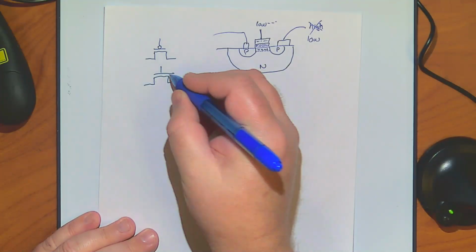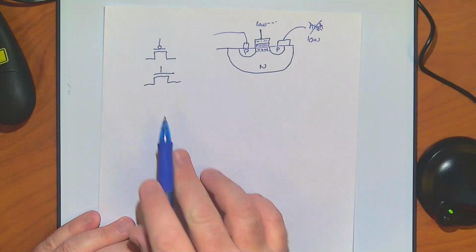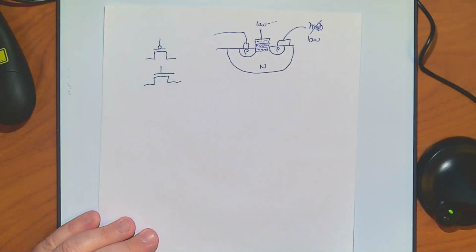So imagine I had this, and imagine I didn't overdraw my lines, but sloppy, whatever. Okay. What's that? NMOS. What does it do a good job passing? Passing ground. Why won't it pass power well?